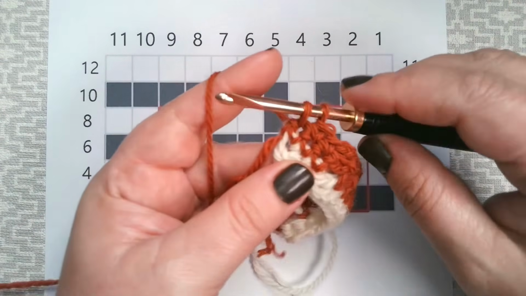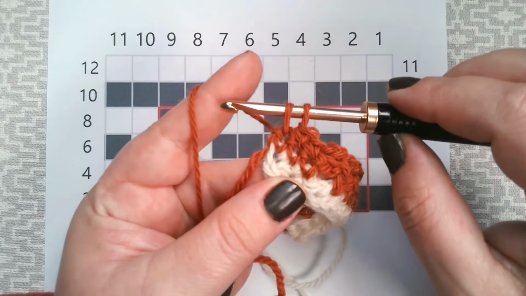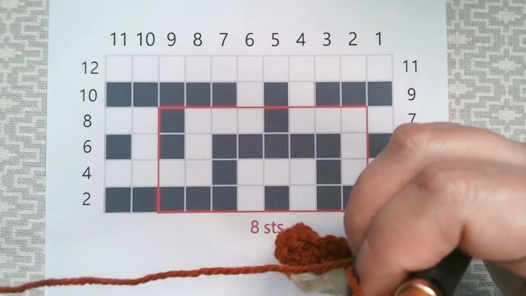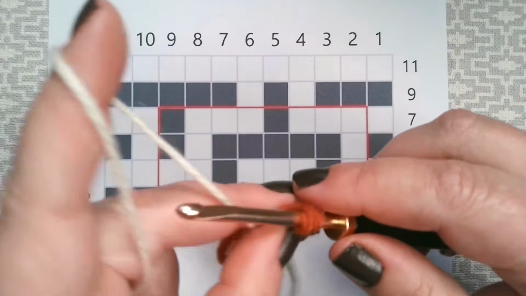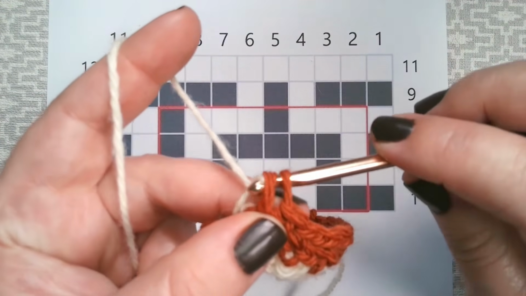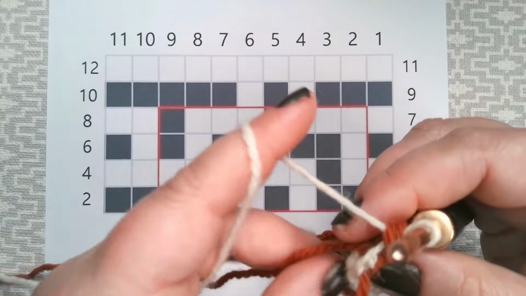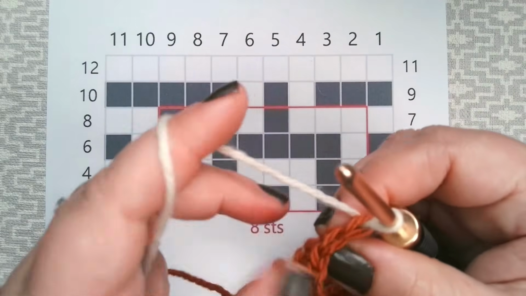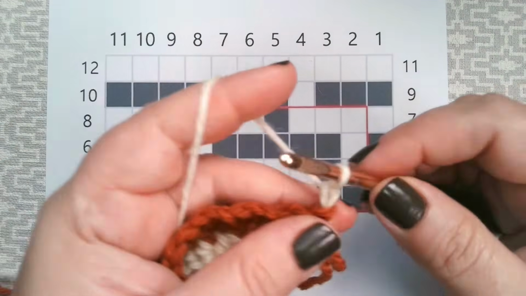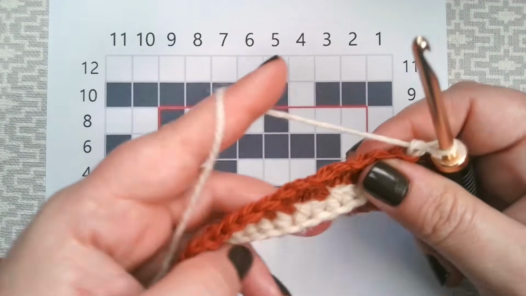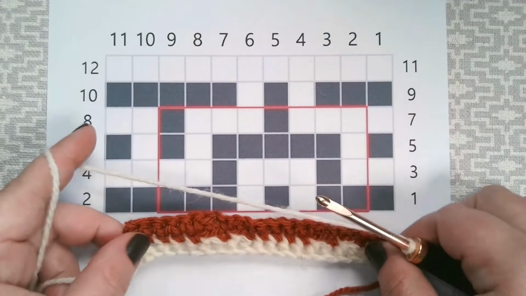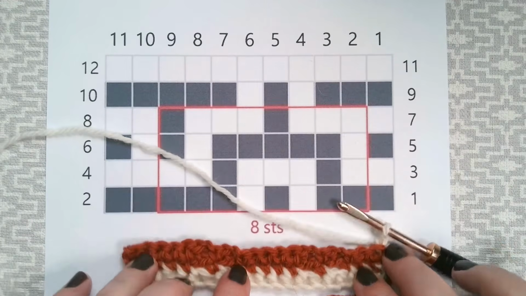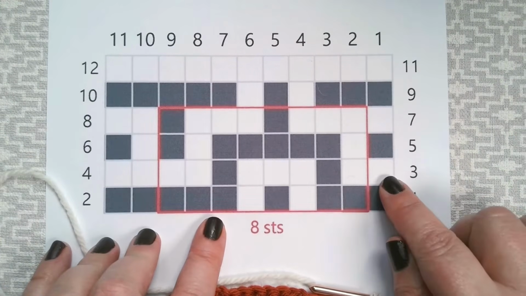3. And before we finish off our last stitch, stop when you have 2 loops on hook, grab your yarn, your new color, your light color, and finish off that stitch with the new color. So that way we are ready for our next row with the new color. And we're going to chain 1 to give us the correct height and lock it in place. And now we are ready for our next row, which for us will be row number 3.